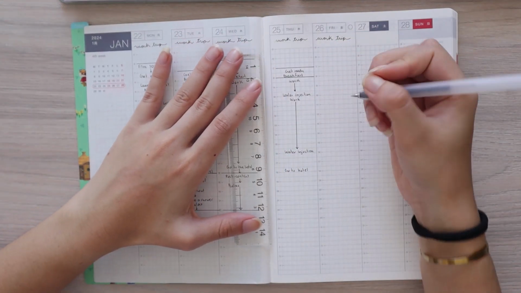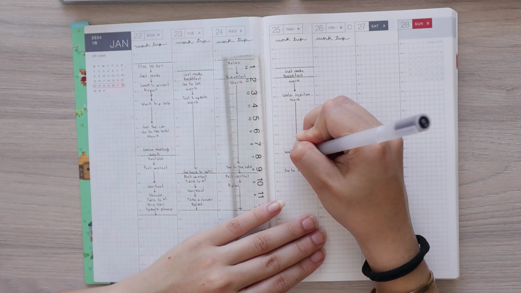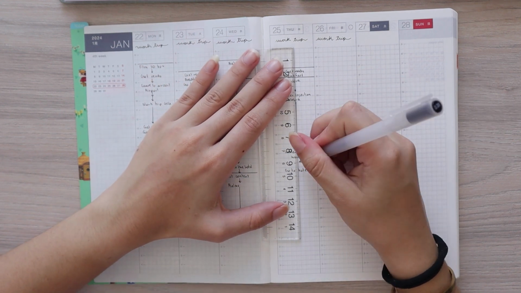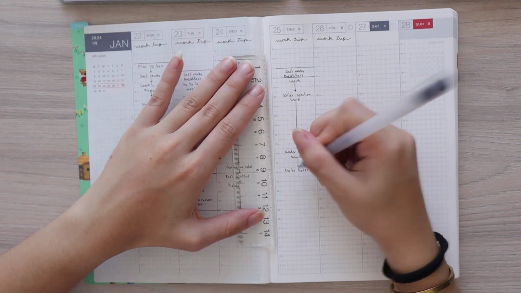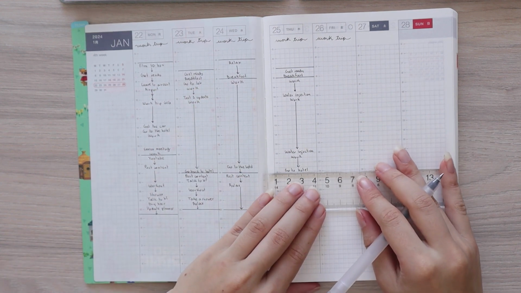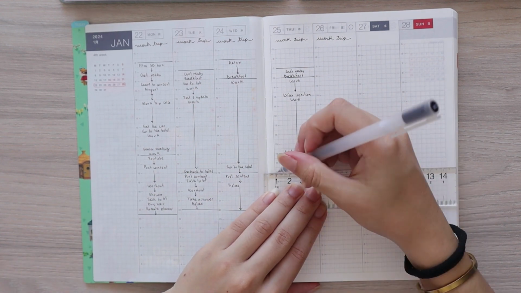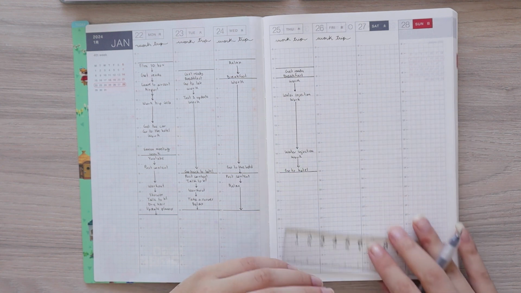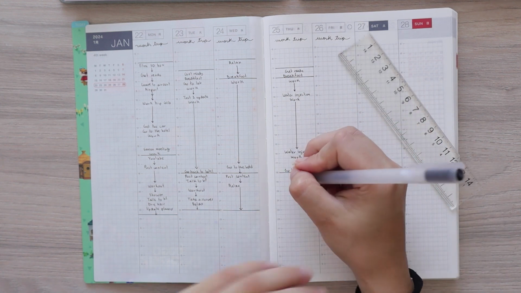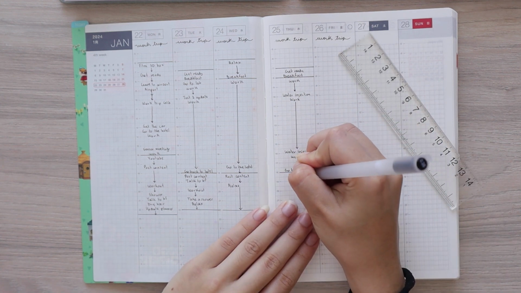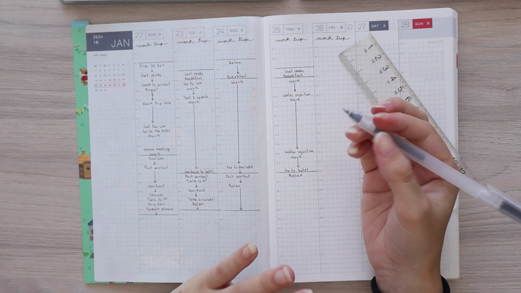And in my work planner, I actually write down exactly what I was doing for work. But in this memory keeping planner, I don't need to do that. I don't think that's the point of this planner. I can just have a look back in my work planner if I want to see what I was actually doing. Then I got back to the hotel.